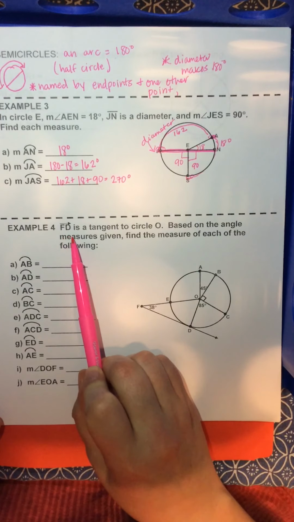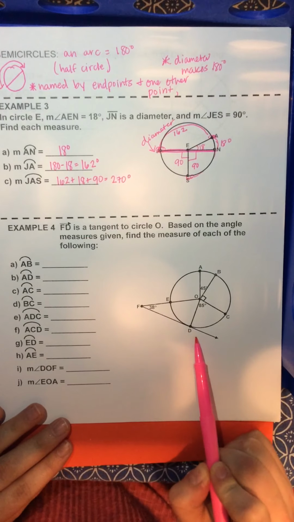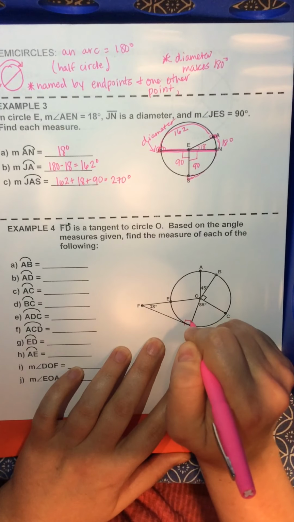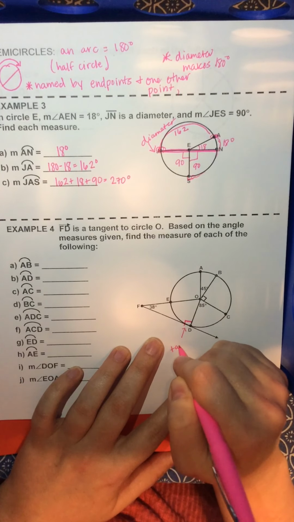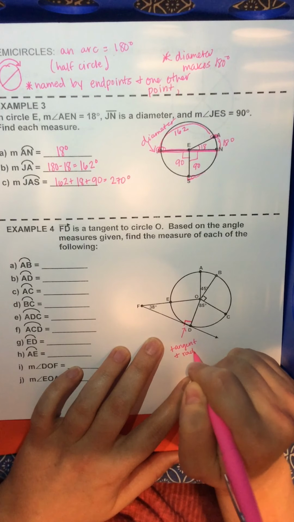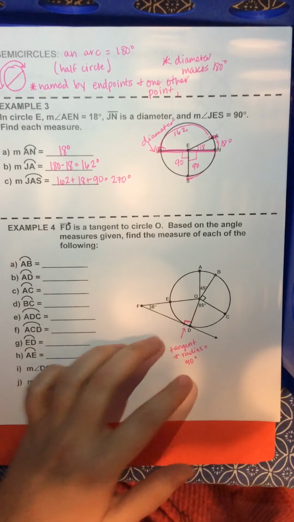Okay, so it says FD is a tangent to the O. Okay, so remember, tangents and a radius make a 90-degree angle. So let's put that on there. Okay, tangent and a radius equal 90 degrees. Okay, so that's how we know that got there.